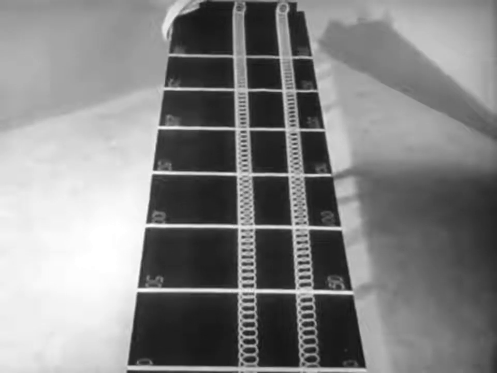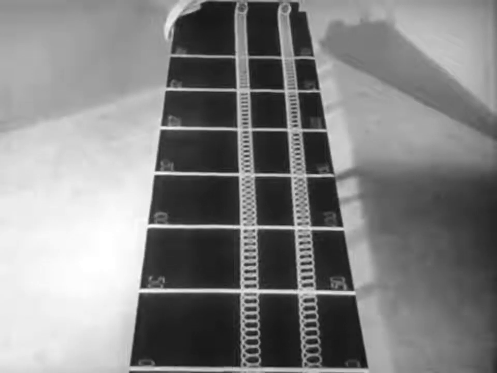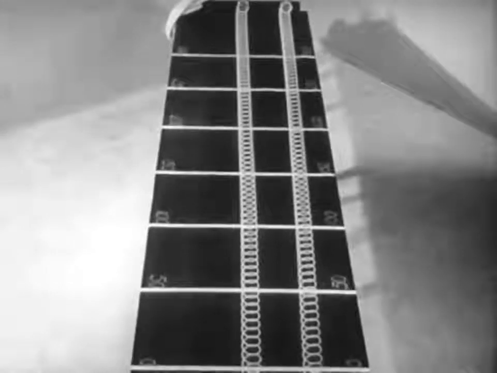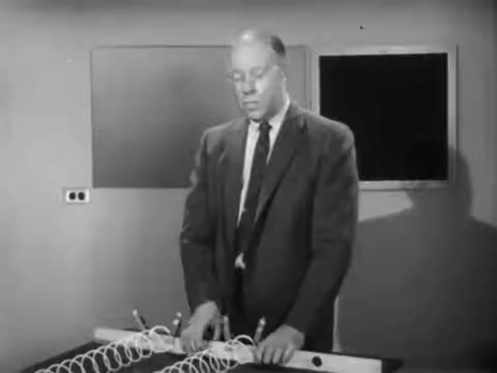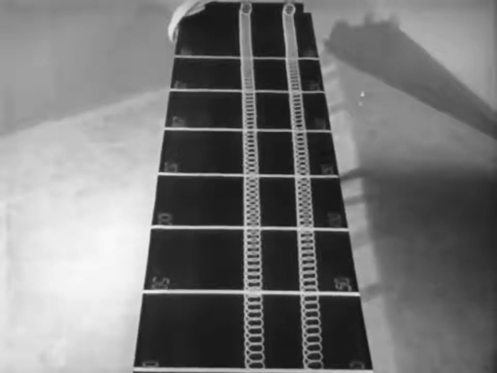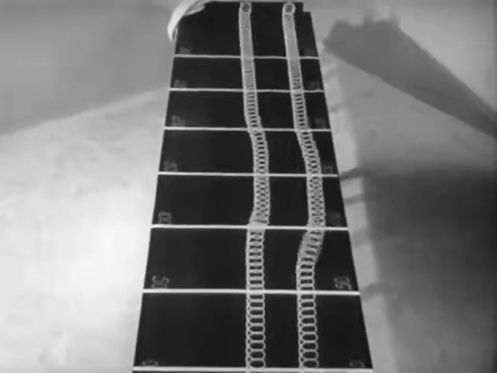Here are 2 slinkies, as identical as it is possible to make them, both pulled out to the same tension. I'm going to launch identical pulses on these 2 slinkies, and you watch what happens to them. They traveled side by side, didn't they? Let me do it again. Now let's watch that all over again in slow motion.